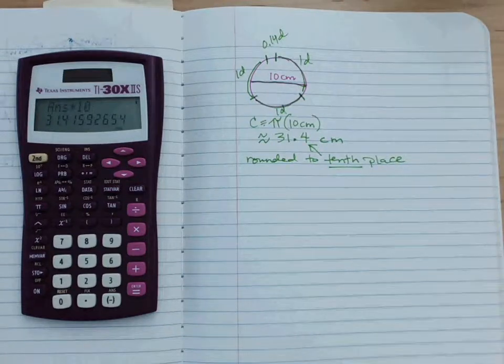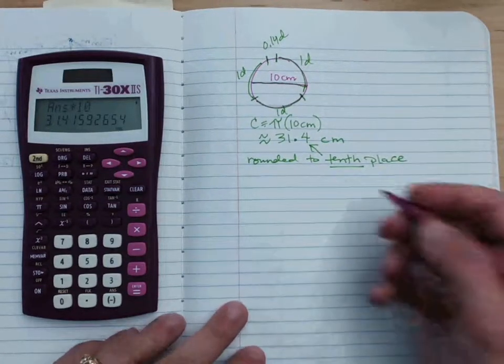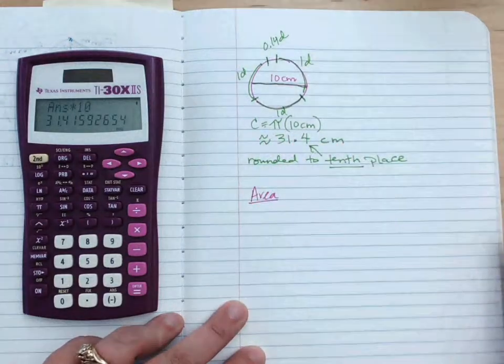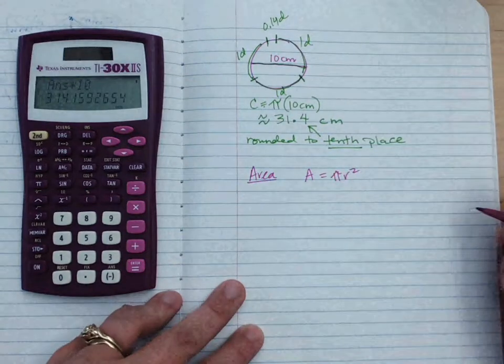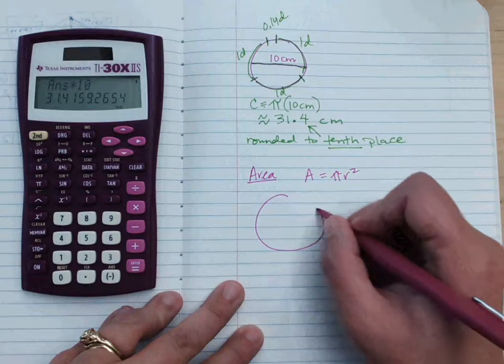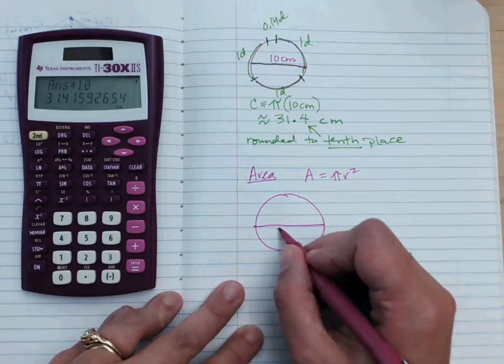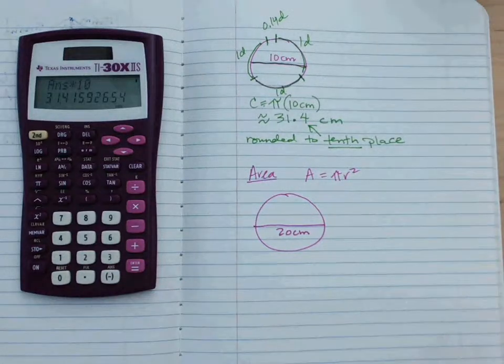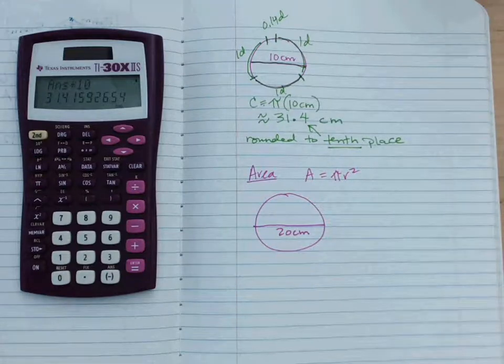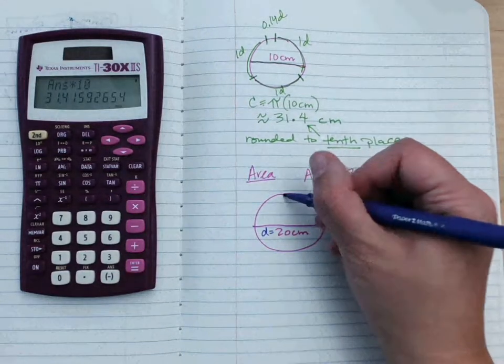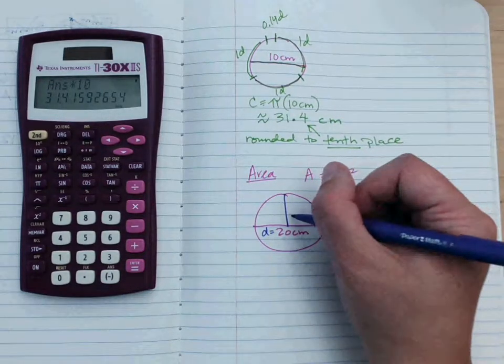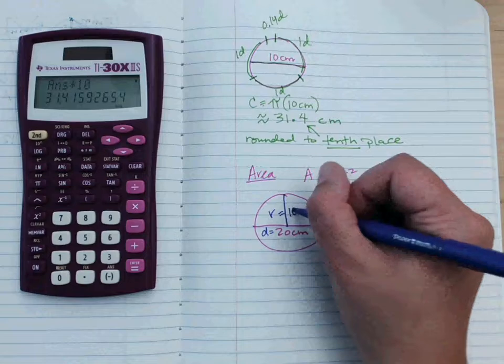Well, what if I wanted to find the area? Who can remember what the formula for the area is? Yeah, and I remember apple pies are 2. Pi r squared. So if I have a circle that has a diameter of 20 centimeters, I need to find out something first before I can find the area. What is the missing bit of information? This is the diameter here. What do I have to find before I can use this formula for area? Ah, half. Half the diameter is the radius. The radius is equal to 10 centimeters.